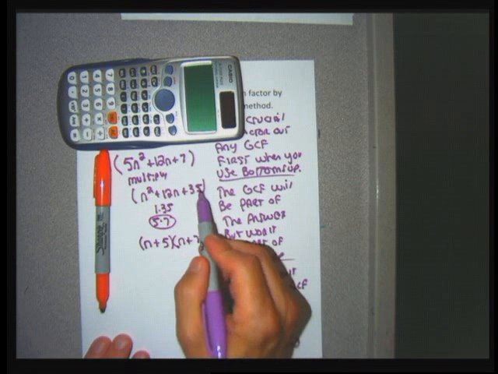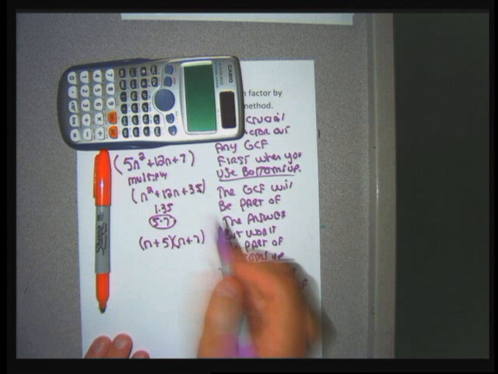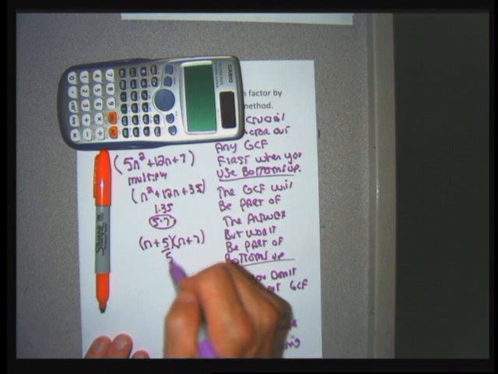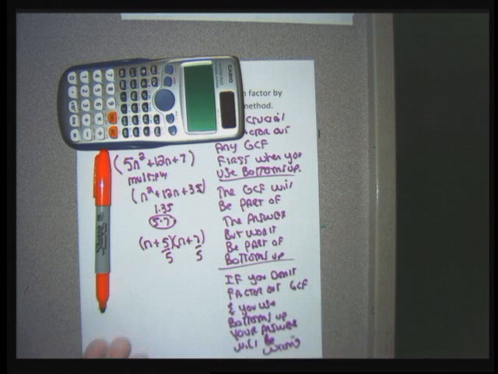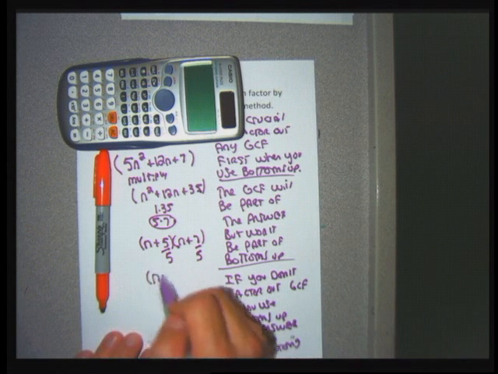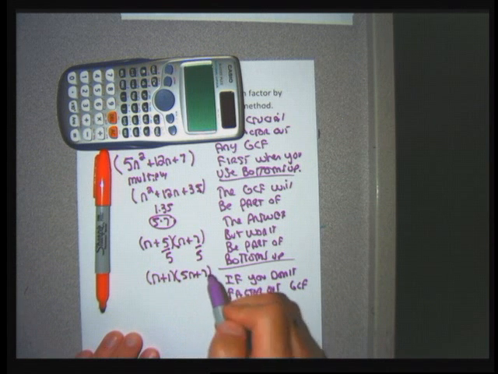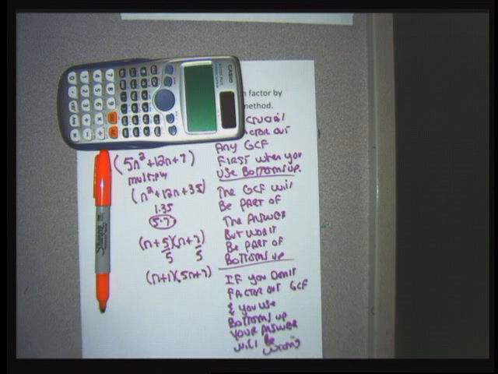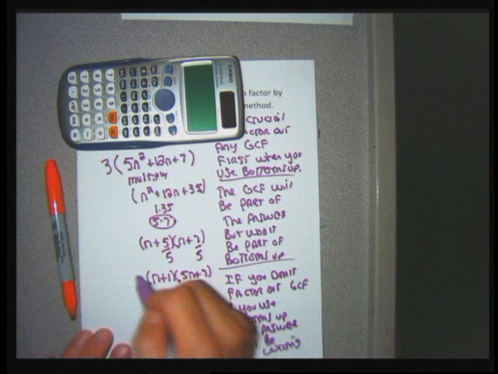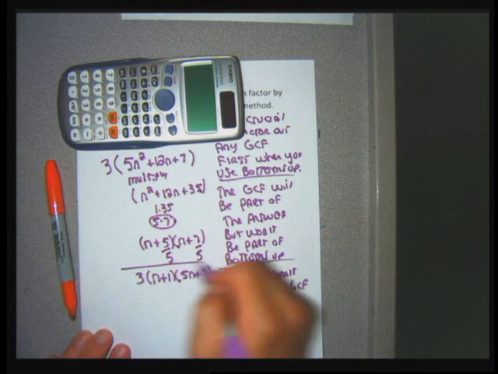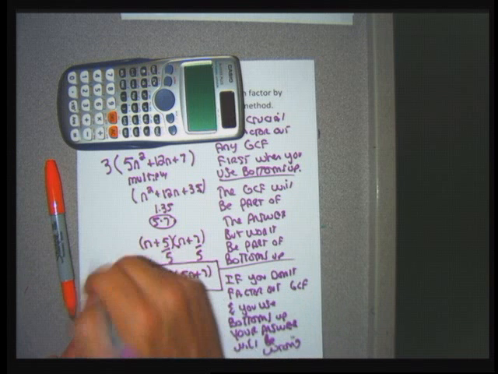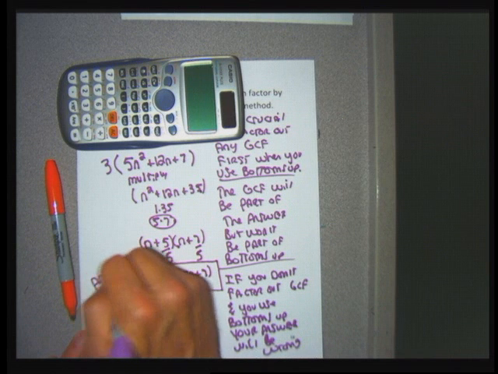So I've done the multiply, the factor part. Now I'm going to do the divide, reduce, and bottoms up part. I start off multiplying by 5. I'll end up dividing by 5, which will give me an n plus 1 and a 5n plus 7. It would be wrong if I said that was my answer. I need to take that common factor and write it as part of my answer. I'll show you how to check this, just because we should check if we feel the desire.